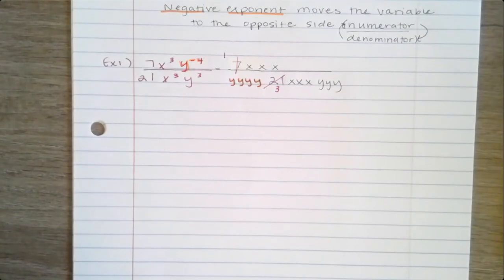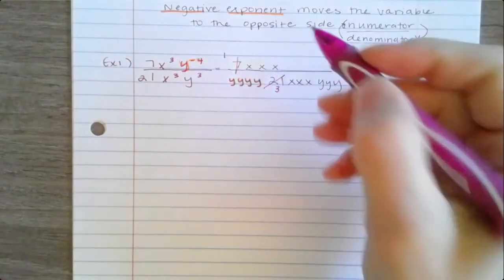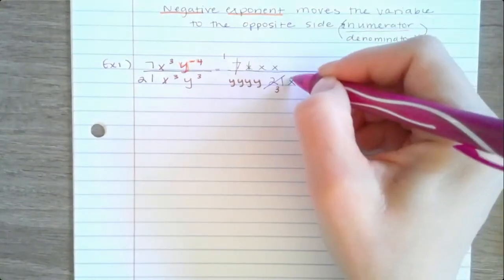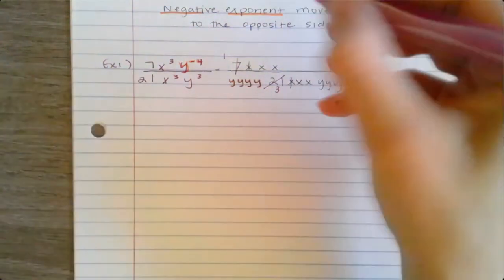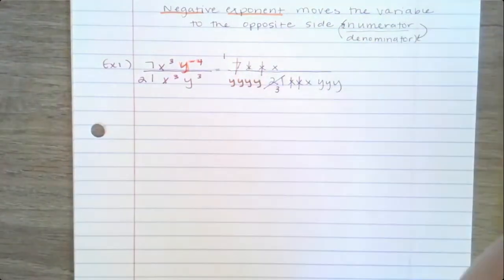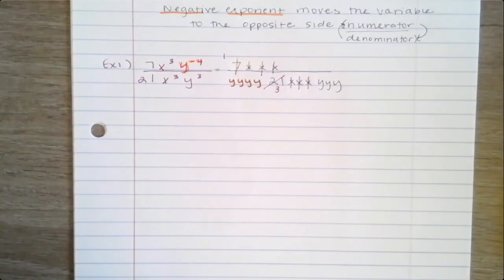Is there anything else? And in this case, there is, because when I have a division symbol, or I have a numerator and a denominator, and I have one x on top, I can cross it off with one x on the bottom. Is there anything else that cancels out? Yep, because x divided by x turns into a 1, and that crosses out. X divided by x turns into a 1. Is there anything else? I think we're good.